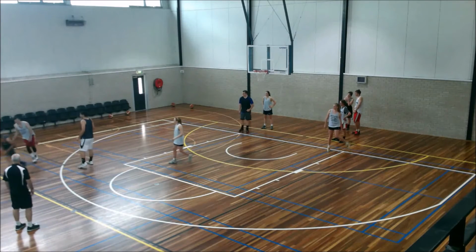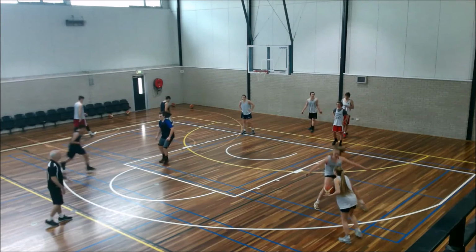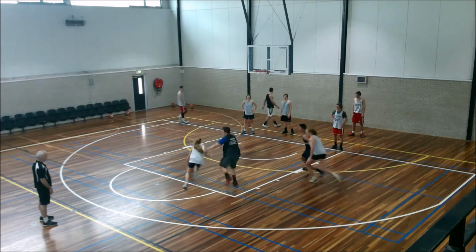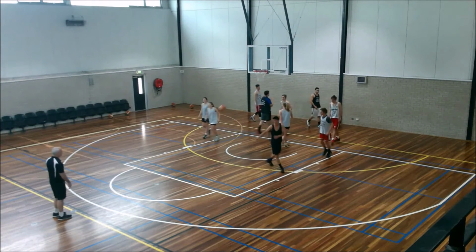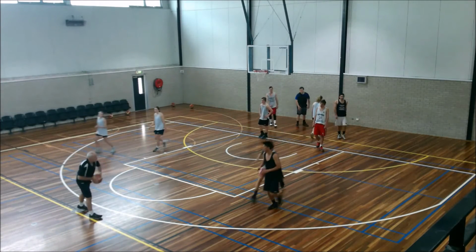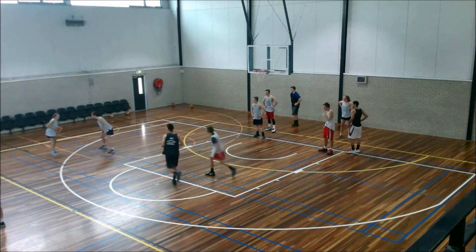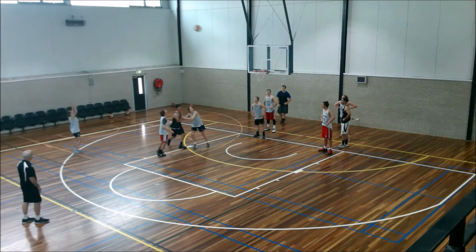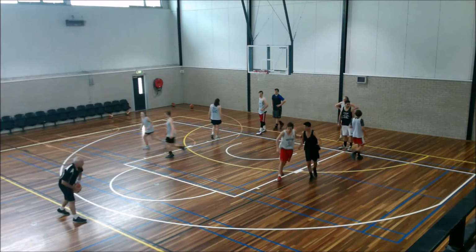Now, same drill, now we're starting with an on-ball screen. So the player who doesn't catch the inbounds pass comes and sets an on-ball screen. And we're creating all sorts of different scenarios that can come from an on-ball screen, both for the offence and for the defence. So those two players are stepping off, so taking a shot there is the right choice. Fortunately, she knocks it down.